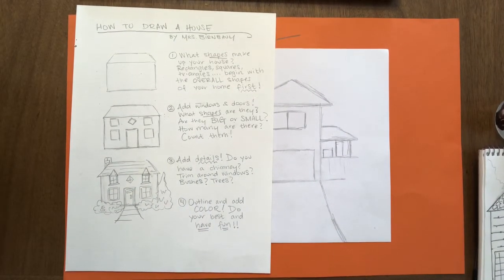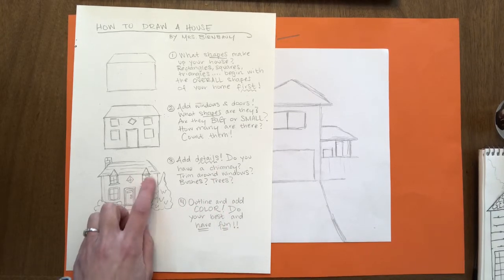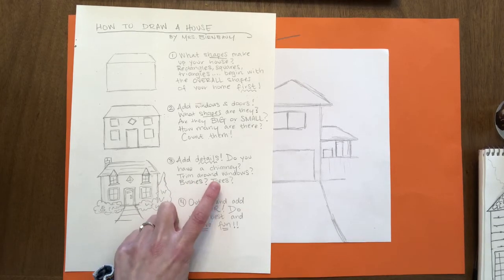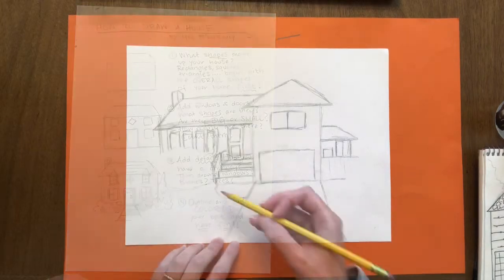Look at your house. What kind of details does your house have? Do you have a chimney? Do you have any trim around your windows? Do you have window sills? Do you have bushes? Do you have trees? What kind of things do you have on your house? Do you have stone? Do you have siding?